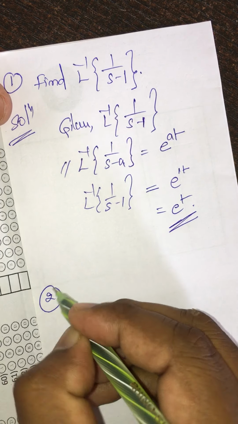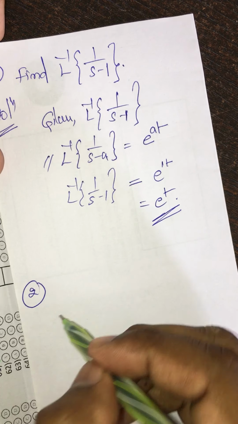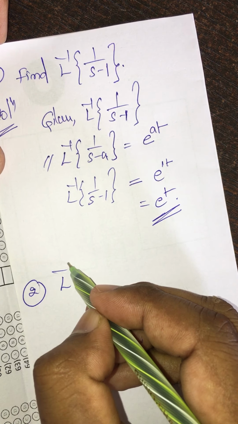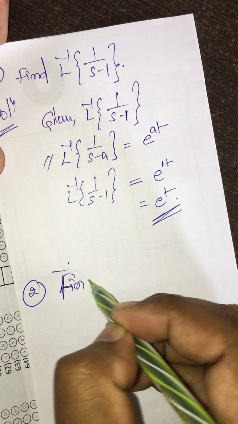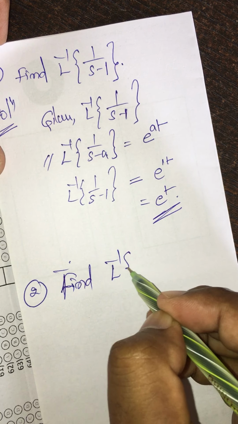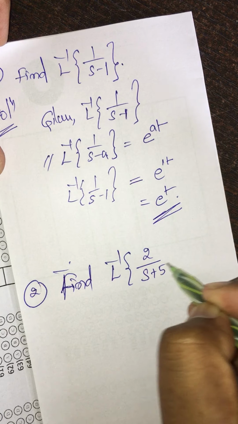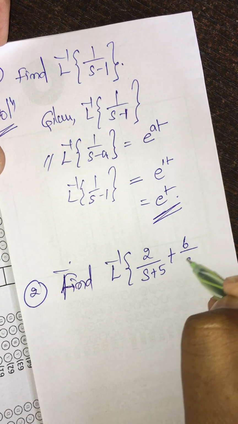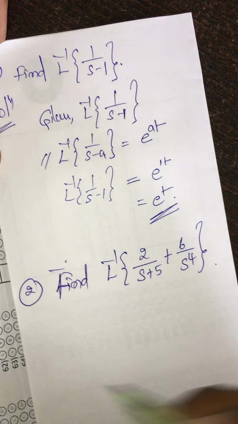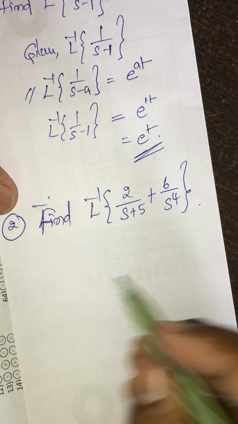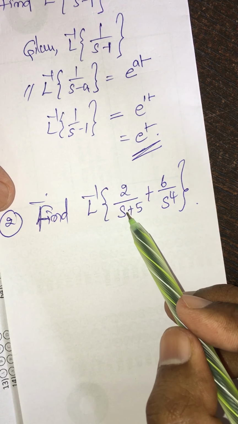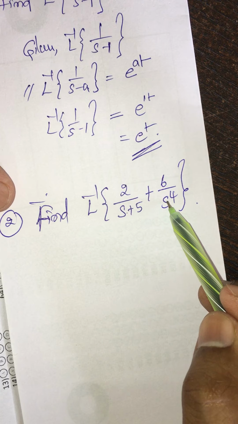Similarly we can do another problem. Find the inverse Laplace transform of 2 by s plus 5 plus 6 by s to the power of 4.